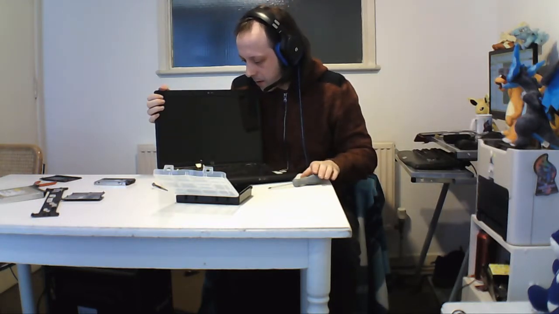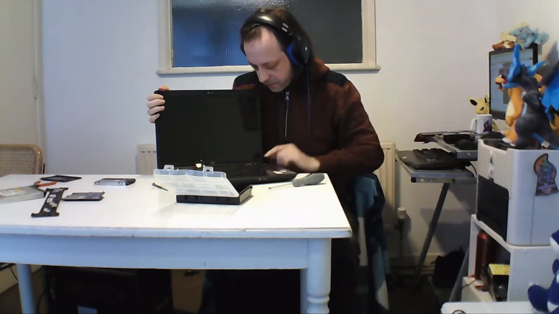Labels that pop off after the ears. Don't worry about that. So that's the first task.